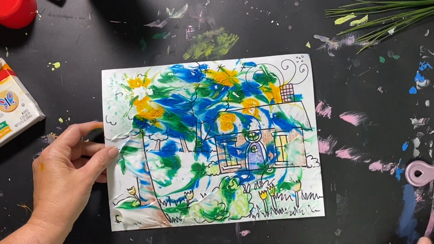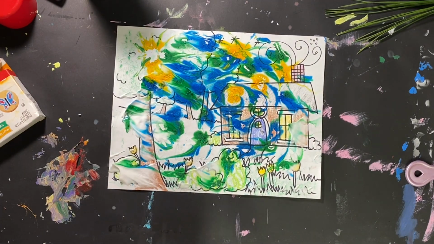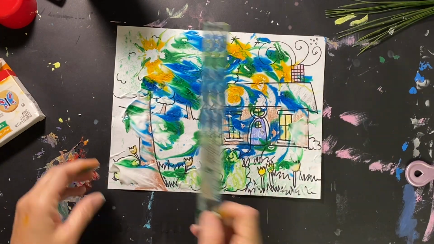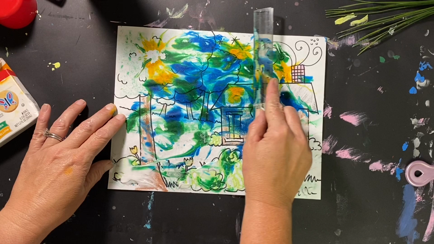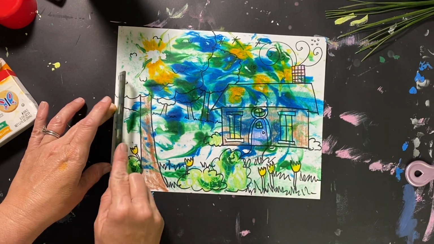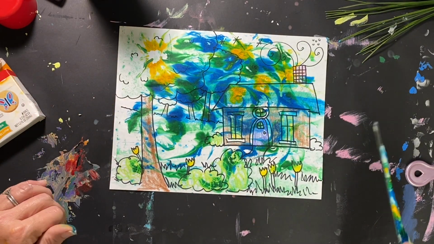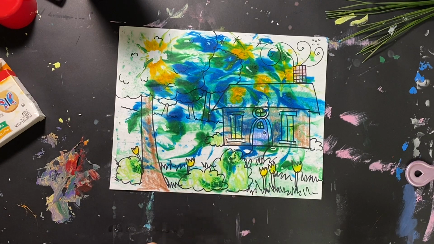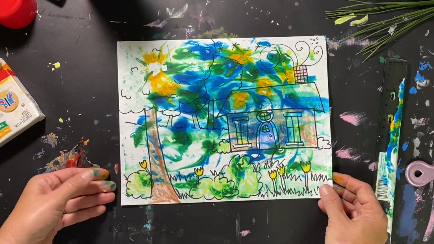Let's scrape some of this off so we can see. Oops. Get a paper towel and clean my tool off my ruler. You can take your time with this. Beautiful, windy, starry sky. Love it. And look, my color from my house still shines through. Paper marbling.